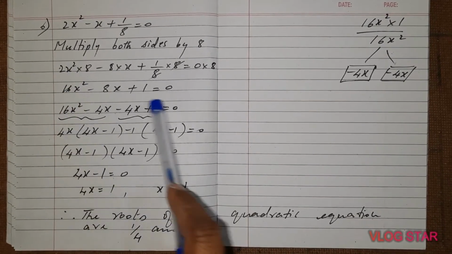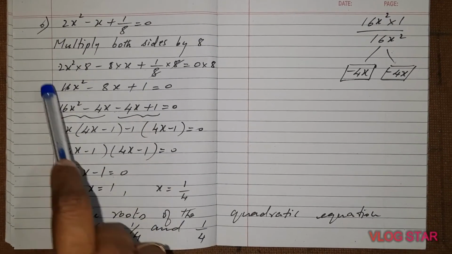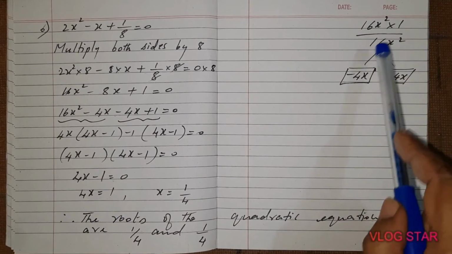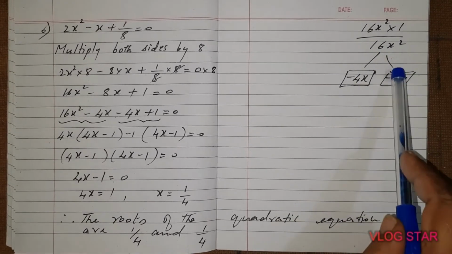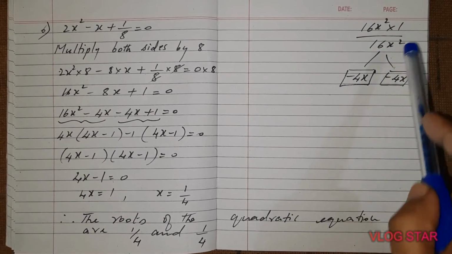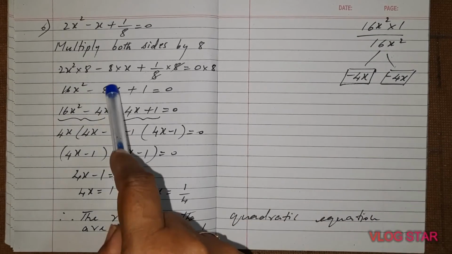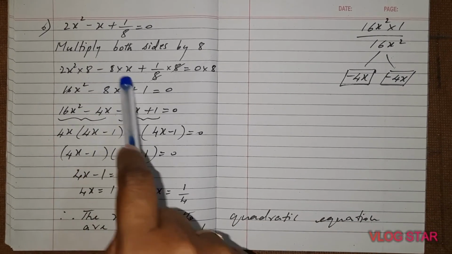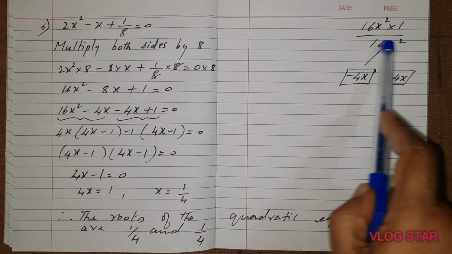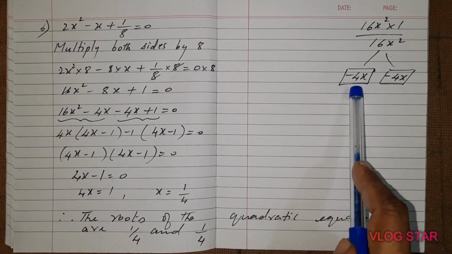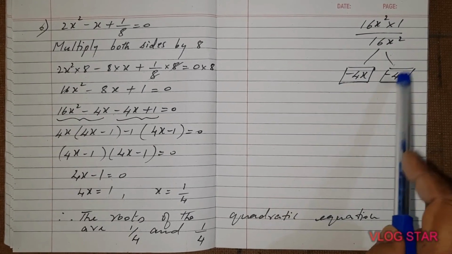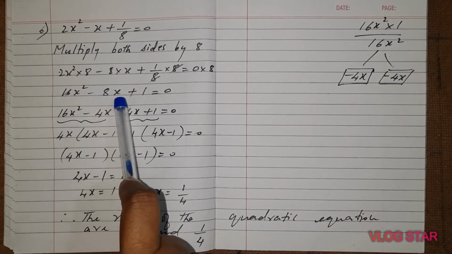So 16x square is the first term and 1 is the last term. So when you multiply these two, 16x square into 1, that is 16x square. So you take two terms in such a way that when you multiply those two terms, you must get 16x square. When you add or subtract, you must get the center term of this quadratic equation. So if you take minus 4x and minus 4x, when you multiply these two terms, you will get 16x square. Minus into minus plus, 4 4s are 16, x into x is x square. When you add these two, minus 4x and minus 4x, you will get minus 8x.